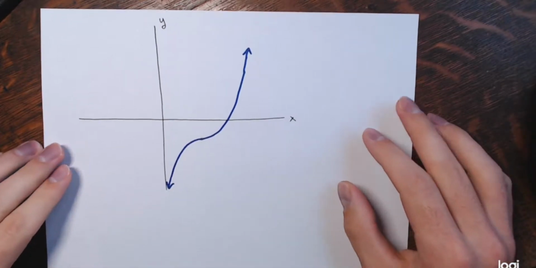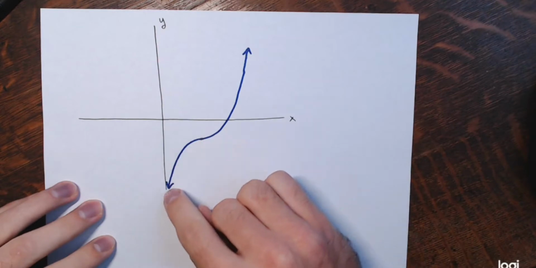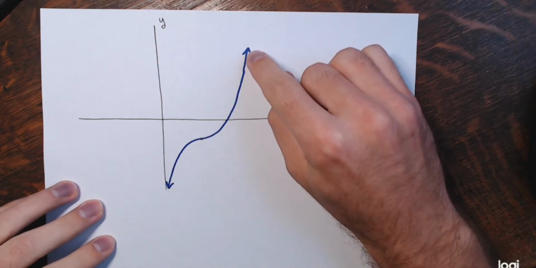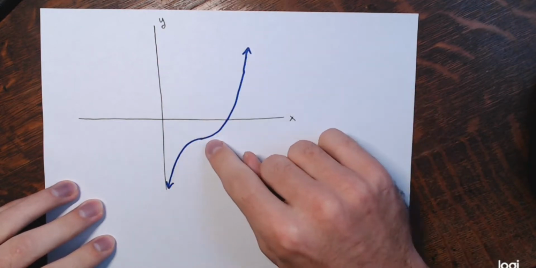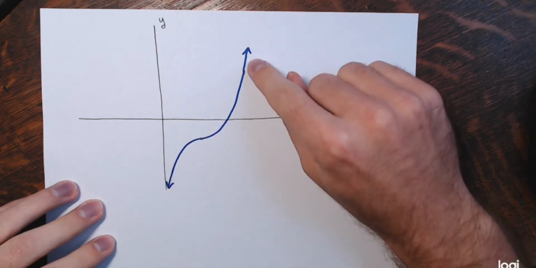Alright, so what I've drawn here is a very rough sketch of the graph of the relation they gave us. So there are infinitely many ordered pairs, right? Infinitely many points in this relation.